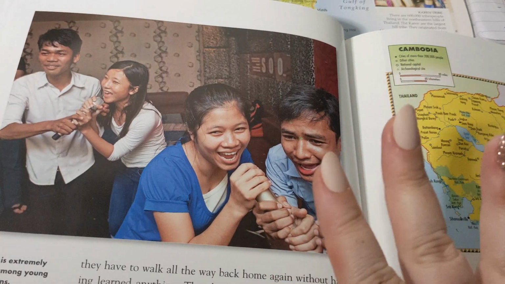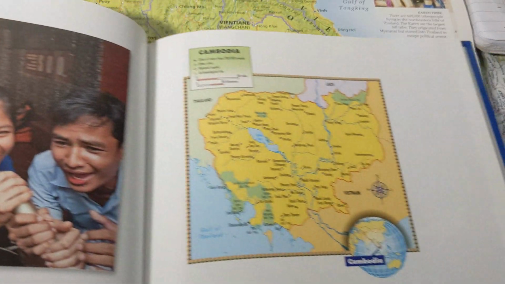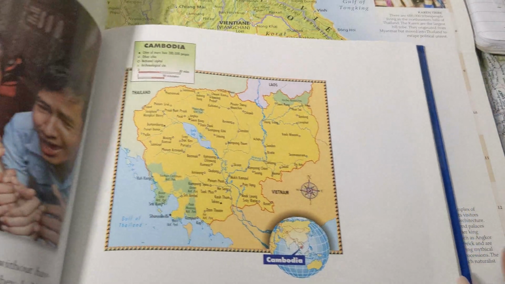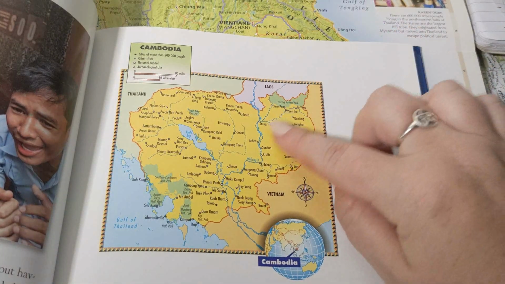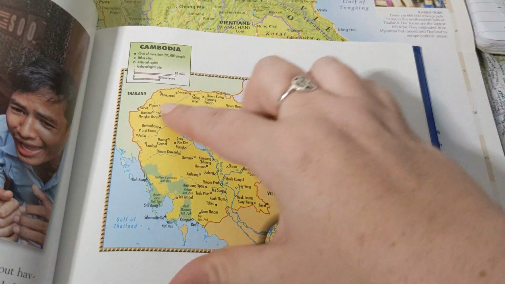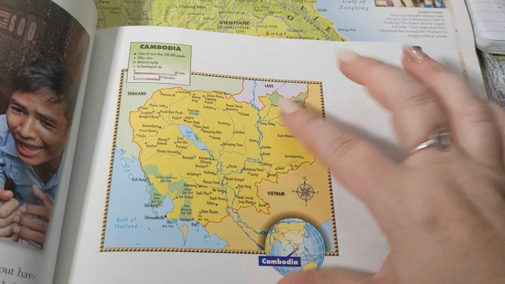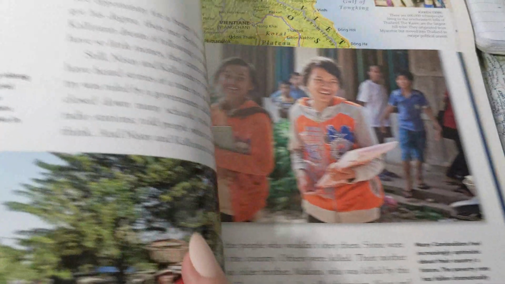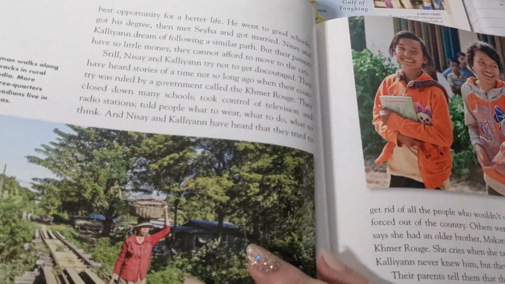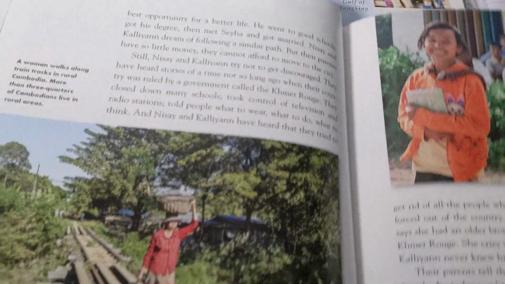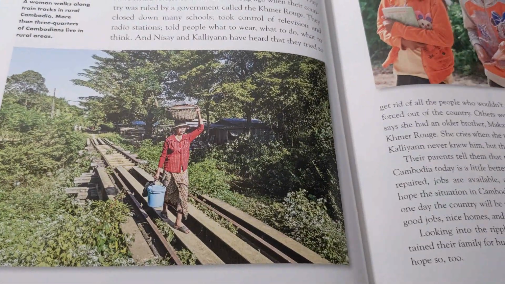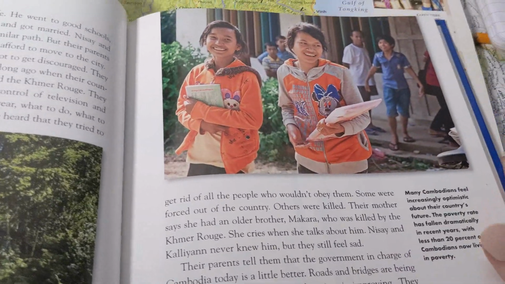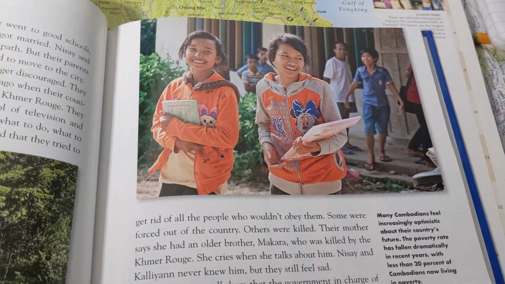Karaoke is apparently huge in Cambodia, which I totally get that. Karaoke is awesome. So here on this map, you can see lots of the little towns around, and you can see the river and the lake there as well. We've got someone walking on the old railroad tracks there, and some more smiling faces.